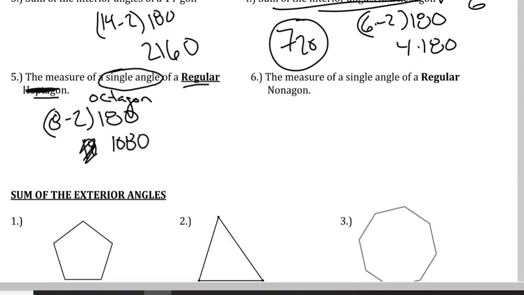Now, normally, we would have no idea how that's split up. Maybe one angle is really big and one's really small, and we wouldn't know. But since they told us it's regular, that means all the angles must be congruent, which means all we have to do is take the sum of all of them and divide by the number of angles. The number of angles is the same as the number of sides, which is 8. That gives me 135 degrees.